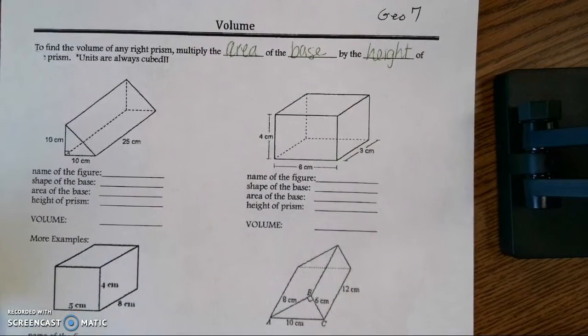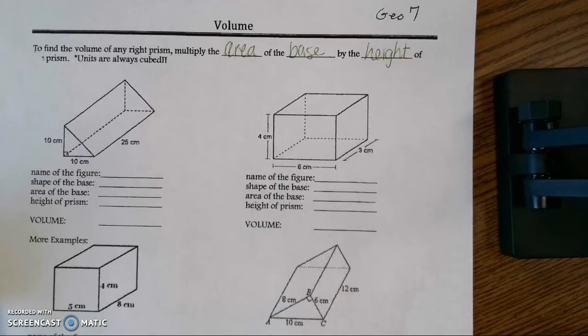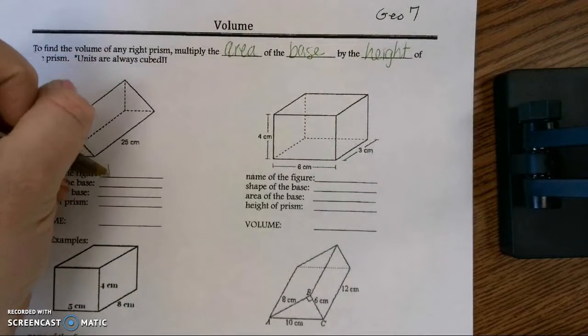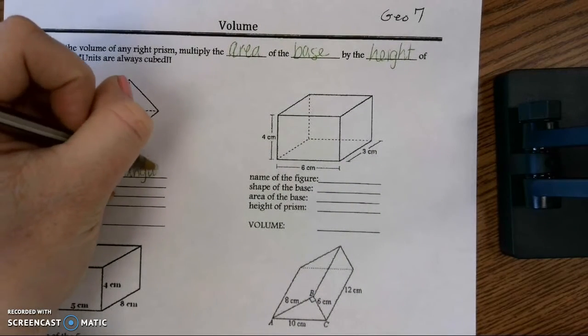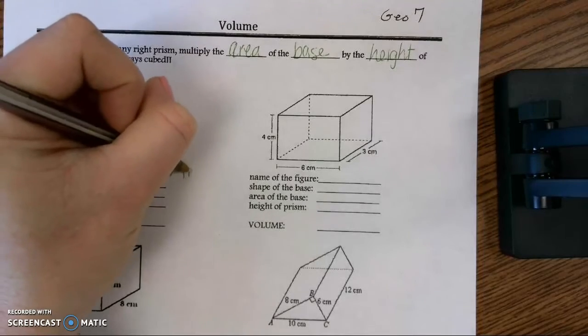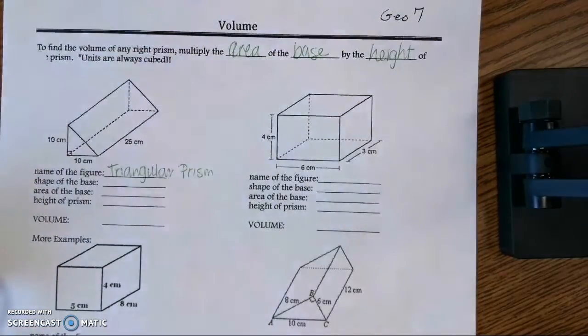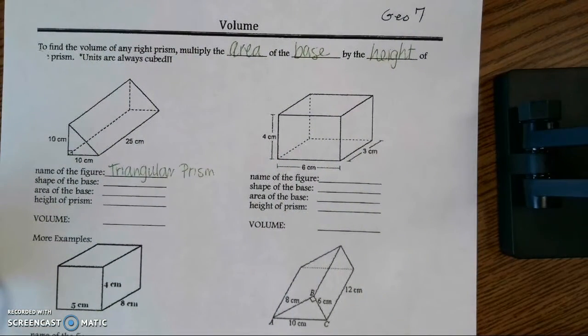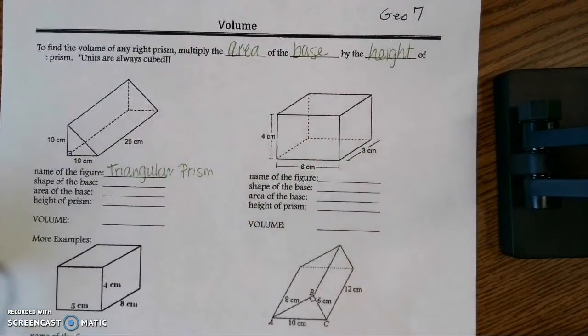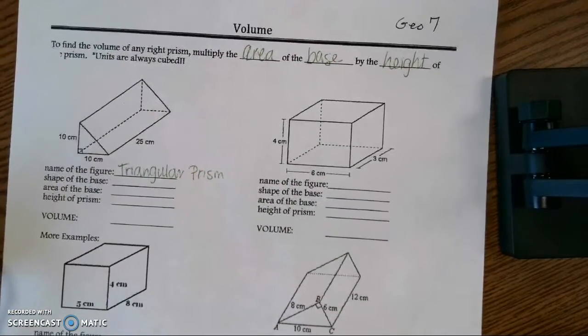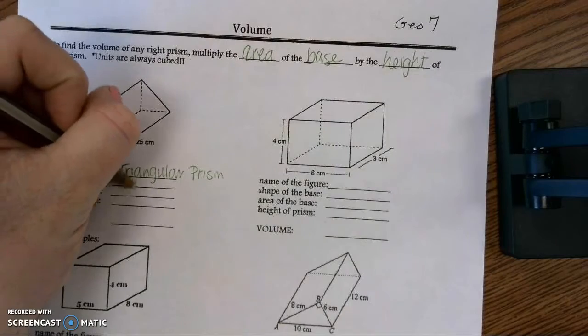The first example is a figure whose name would be a triangular prism. Once again, prisms and pyramids get their names by the shape of their base, so this one has triangular bases. The shape of the base then is a triangle.